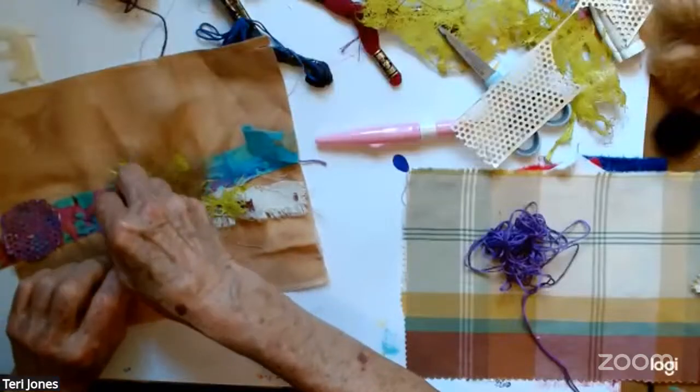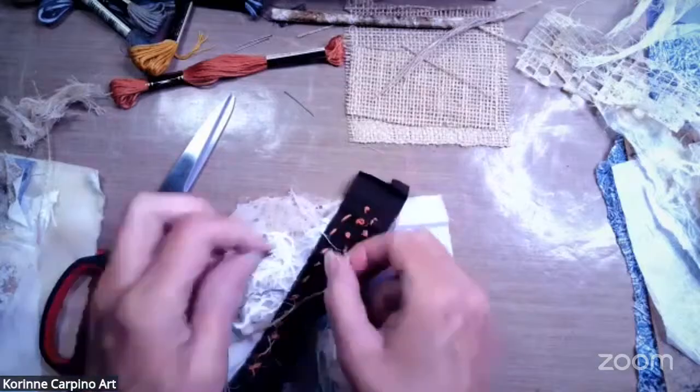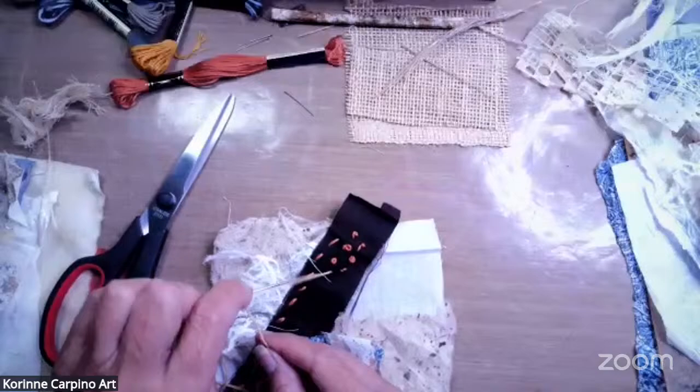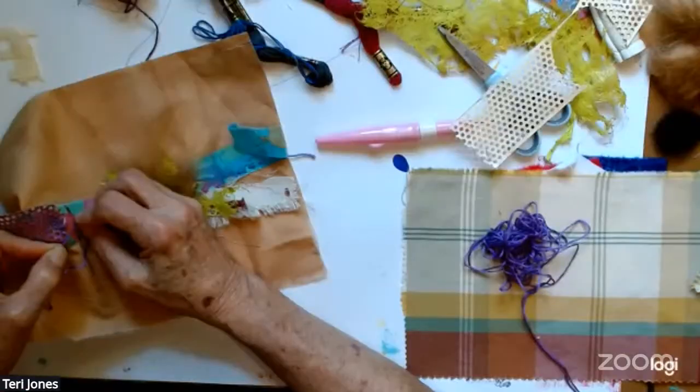So once you wrap the thread around the needle, you hold it tight. I'm down here. My thread's pretty taut. I'm wrapping it around the needle. I know I'm left-handed, so it's backwards for you. All right. So now my thread's around the needle.